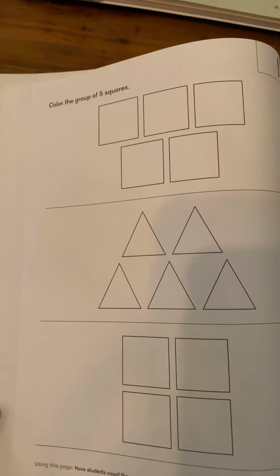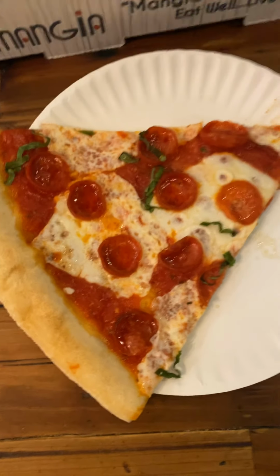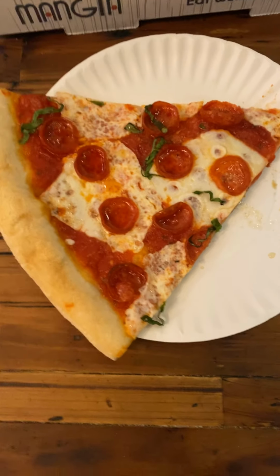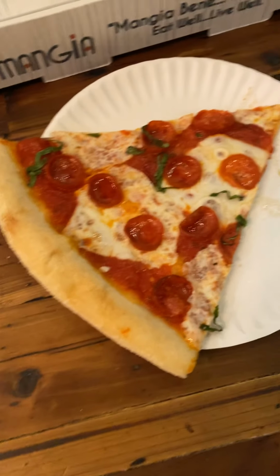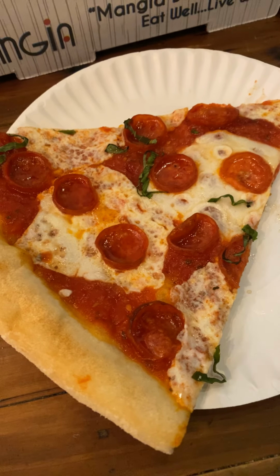Now, you can look around your house to see what shapes you can find because there's a lot of things that are shapes, like food, like my pizza. My pizza was a triangle. Some pizzas are like squares or rectangles. And some of your snacks, like crackers, might be squares or rectangles or circles, or your fruit maybe. So look around your house and see what kind of shapes you can find.